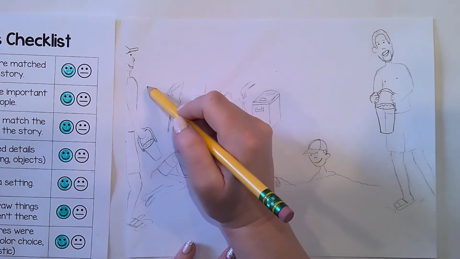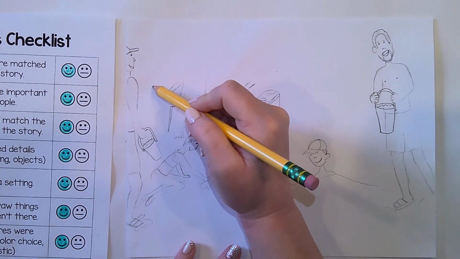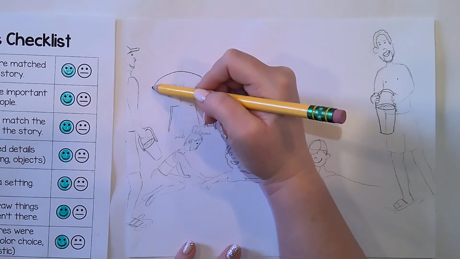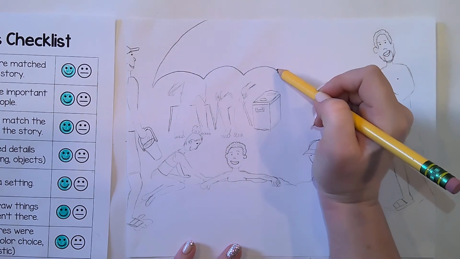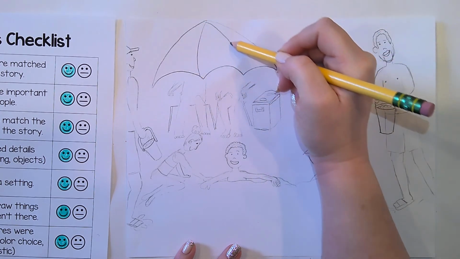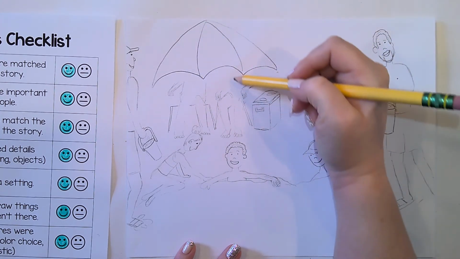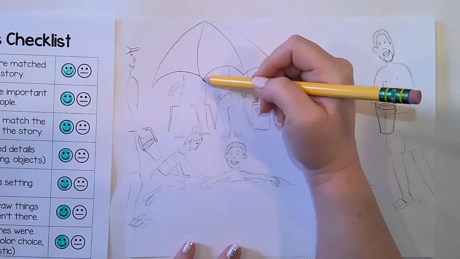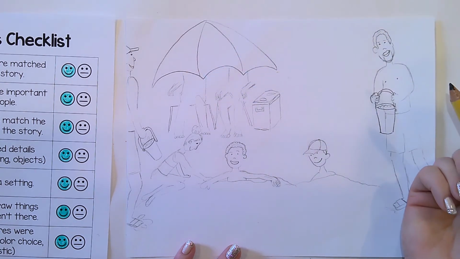Okay, let's see, other objects. Well, back here, I'm supposed to be under the umbrella. That's why I didn't give myself a head with my friend. So I'm going to add that detail of the beach umbrella. When people see umbrellas, they know that it's either raining outside or that you're at the beach, because those are times that you use the umbrella.